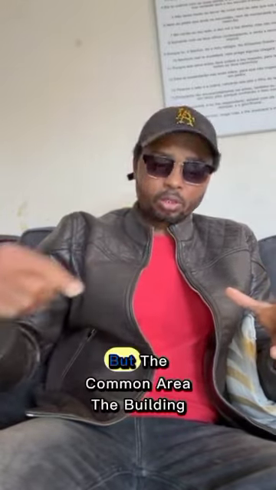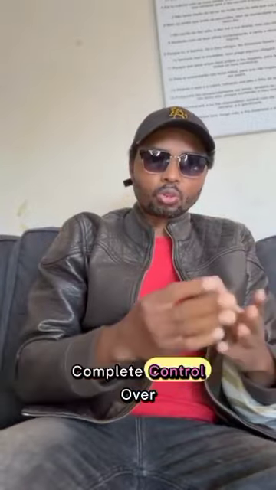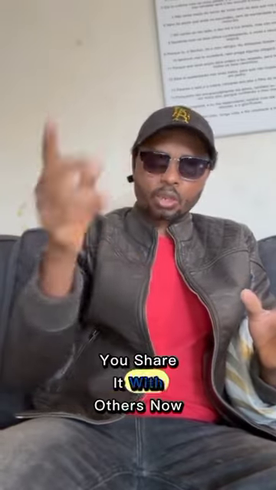Then the commonhold, you own the flat for life, but the common areas and the building are shared, so you do not have complete control over the external features. You share it with others.